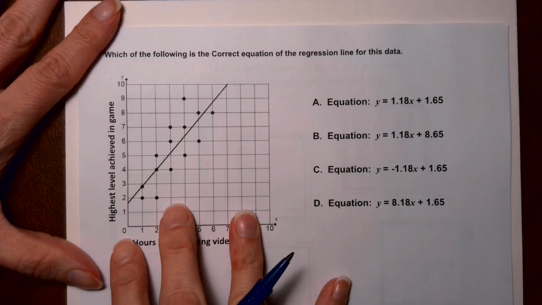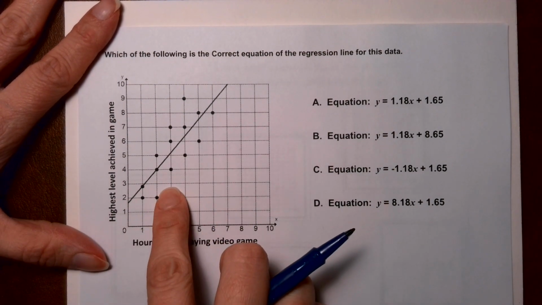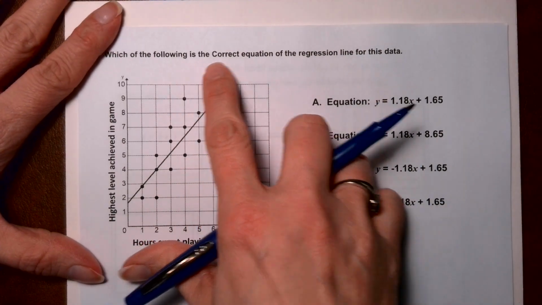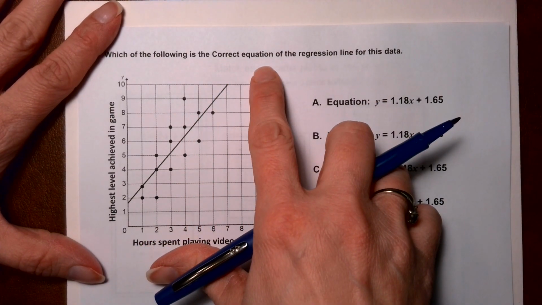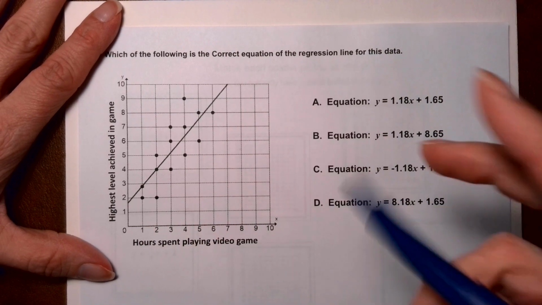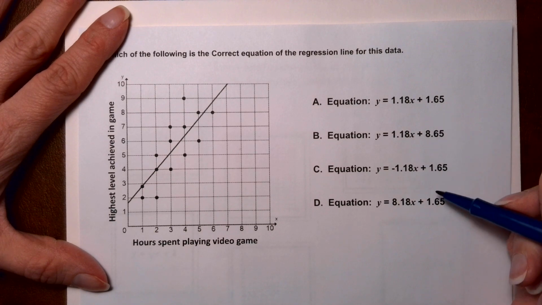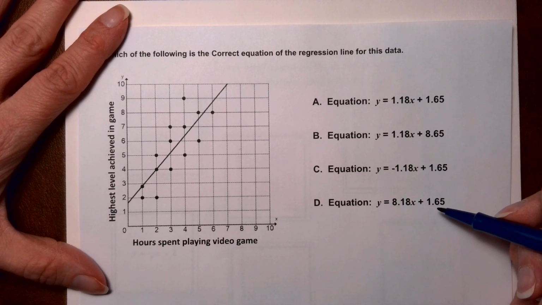First, we're going to examine this scatter plot and this line of best fit. The directions say, which of the following is the correct equation for the regression line. And we have 4 options here, and I can see there are some similarities and some differences.